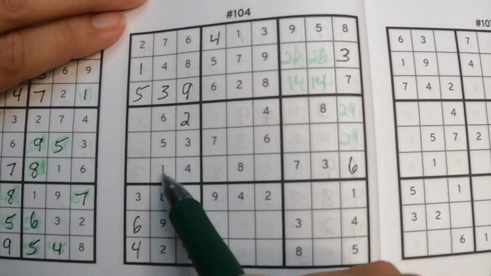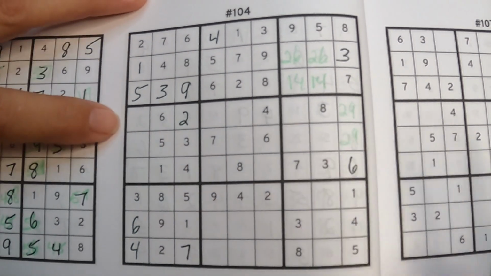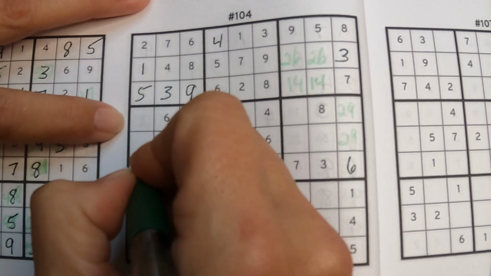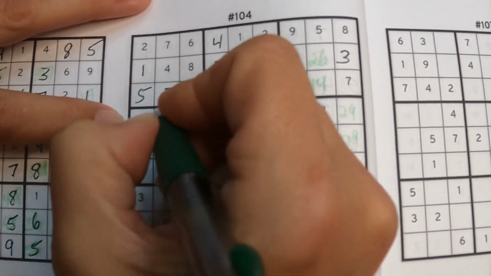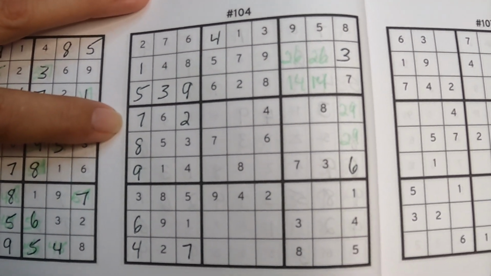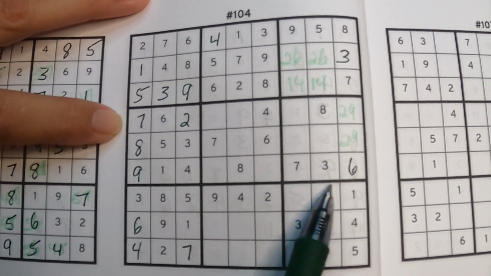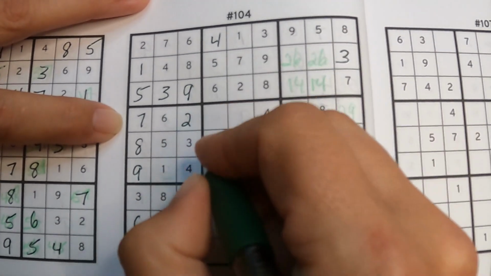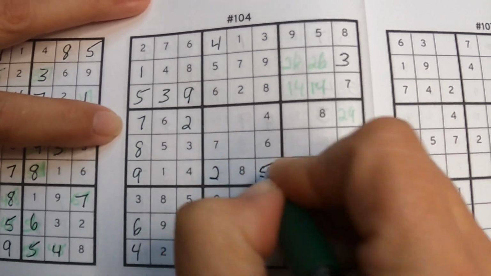For this box then, we've got 1, 2, 3, 4, 5, 6. We're missing 7, 8, and 9. We've got a 7, 8 here. So 9, a 7 here. So 8 and 7. If we look at this row then, we're missing a 2 and a 5. We've got a 5 here. So 2, 5.